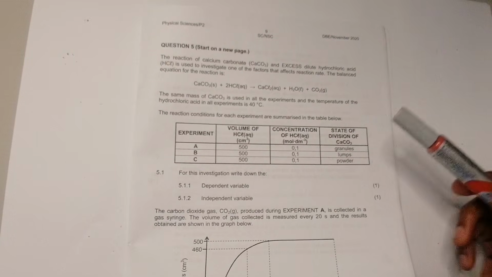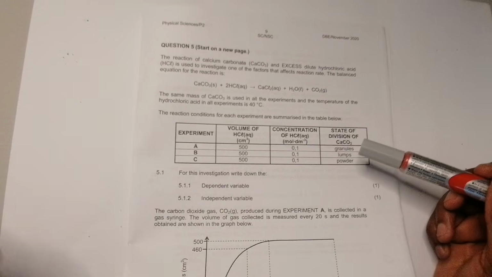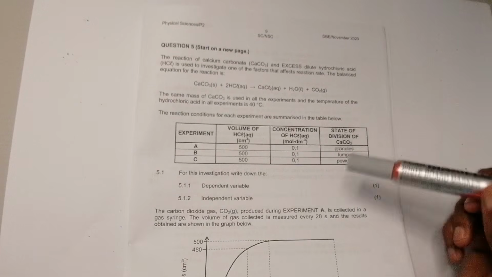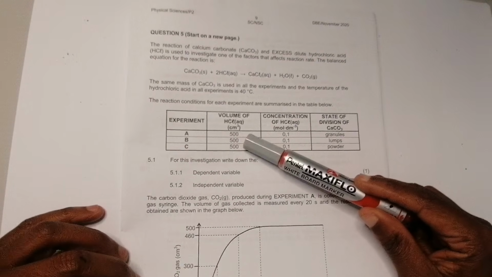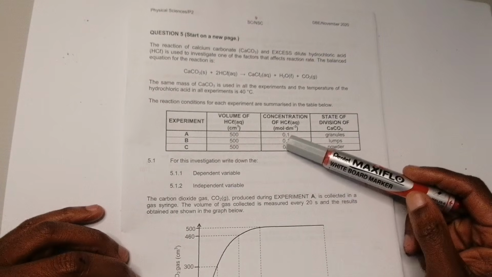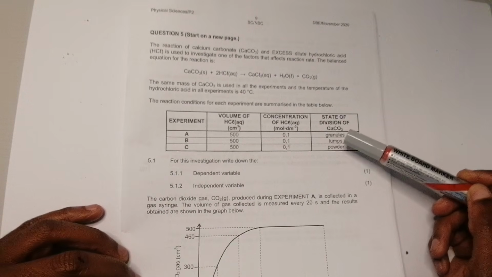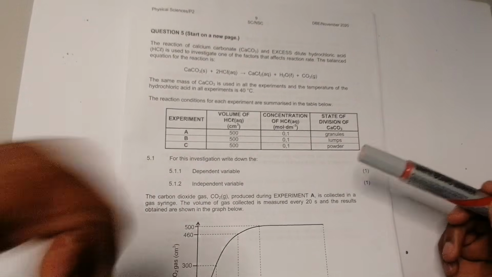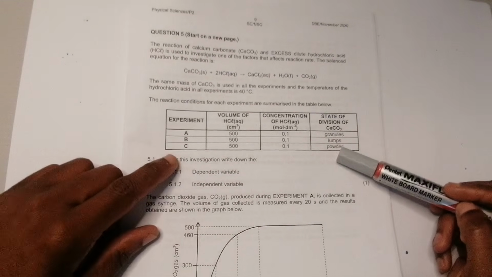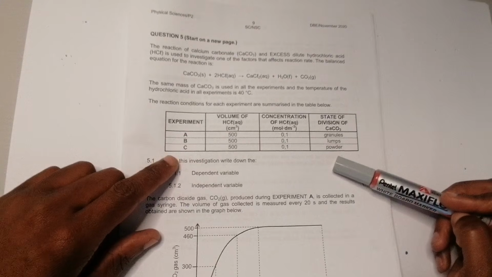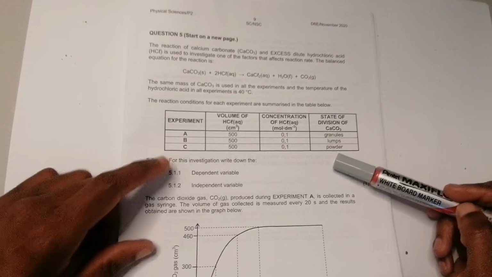By the way, that's granules. We'll come back to that. So it means it's in pieces. And then B, they tell us still the same amount of hydrochloric acid, same concentration, but this time it's in lumps. So lumps means it would be in bigger chunks. And then in C, you would have that in powder form.